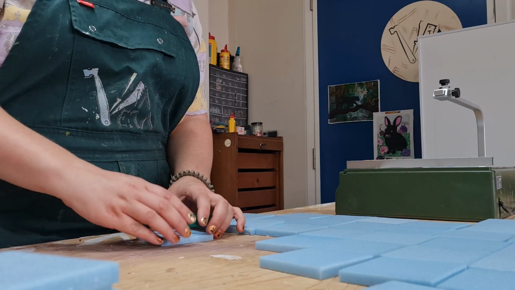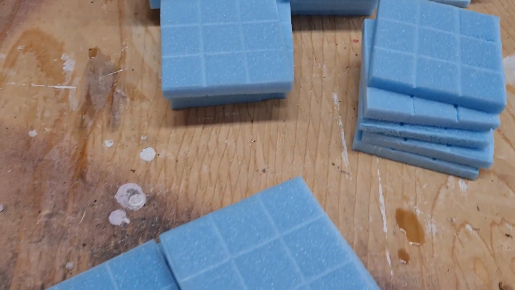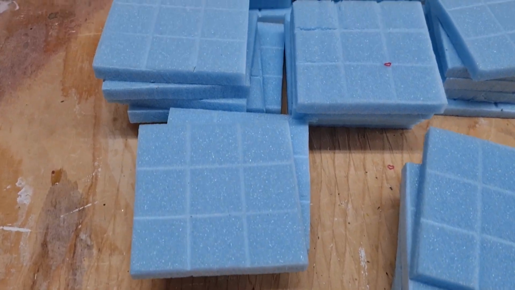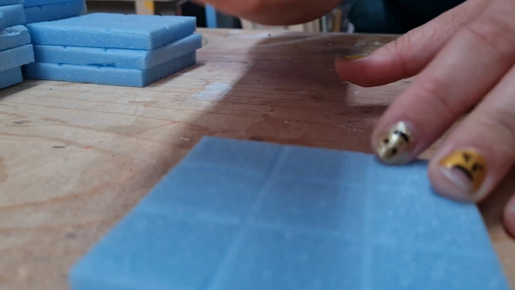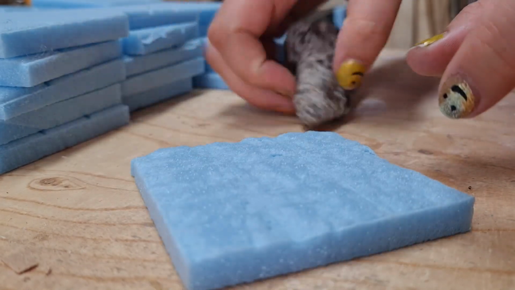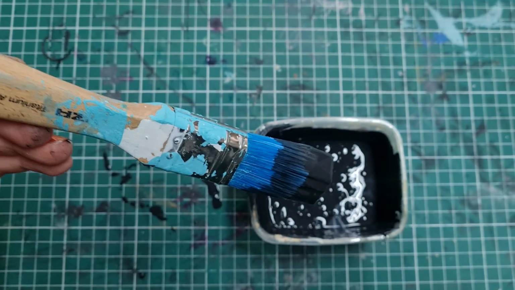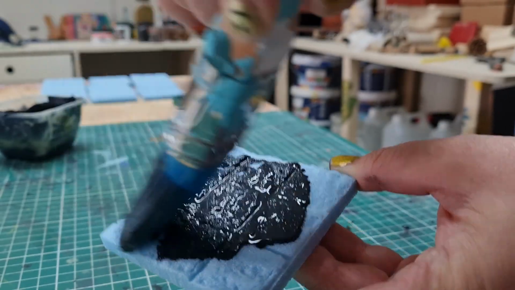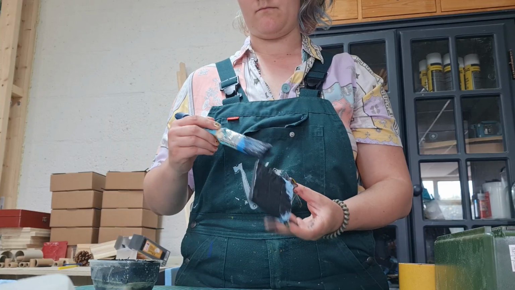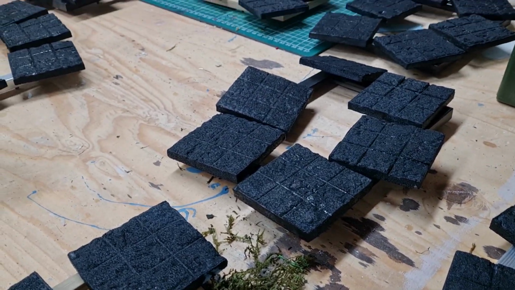Then I use my stampy tool to create a grid in all of the tiles, and at this point I didn't know I was going to cover the grid up in most of the tiles with some miniature grass, so this was maybe an unnecessary step, but oh well. It went quick enough. After all this, I used the best tool to create a rocky texture, and then I set everything with a combination of Mod Podge and paint. This makes the foam durable for many playthroughs.